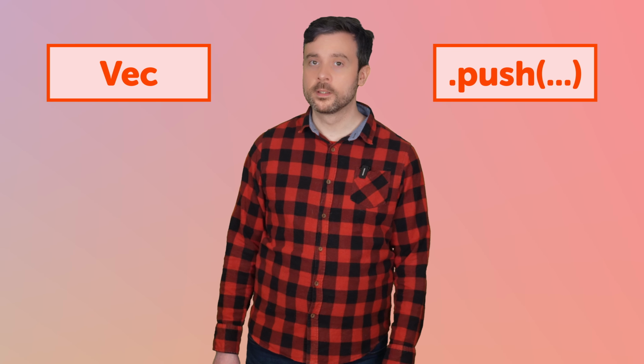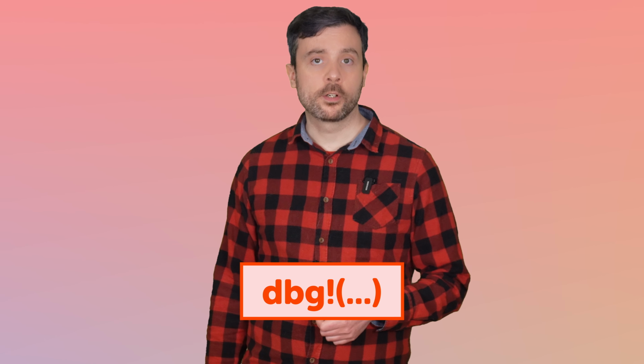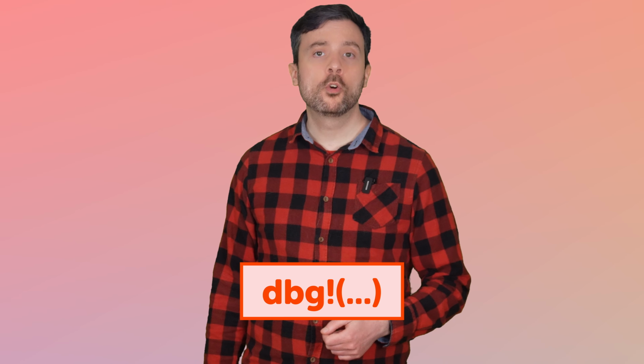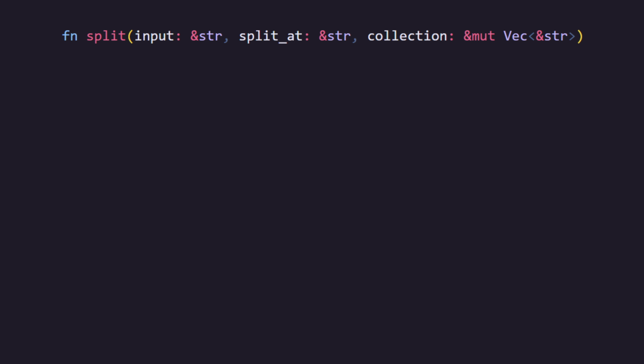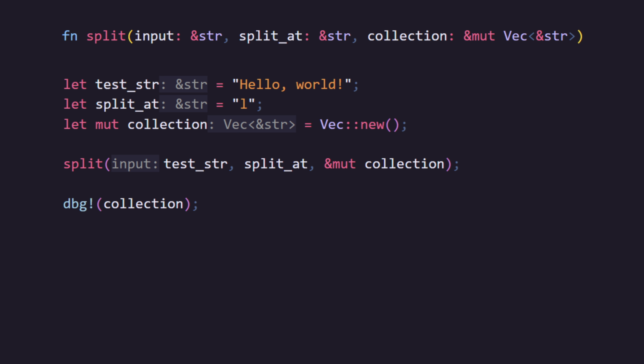A vec is a variably sized array that you can push new items onto the end of using the push method. To check whether your vec contains the correct information after the program is run, use the debug macro, dbg. We'll talk more about how this works another time. All you need to know is that it will work for a vec of string slice references. The header of your function might look something like this, but I'm not going to tell you what the lifetime should be. If your main function looks like this, then your output should look like this.